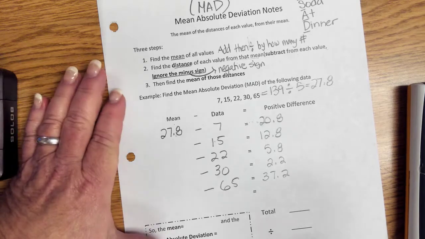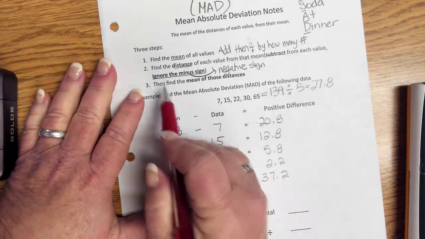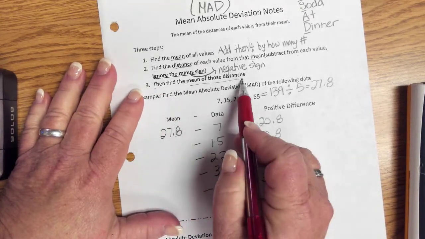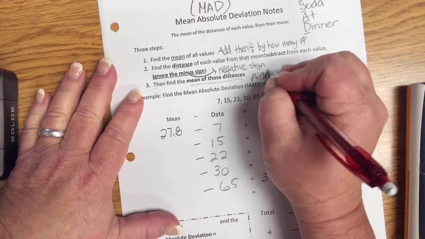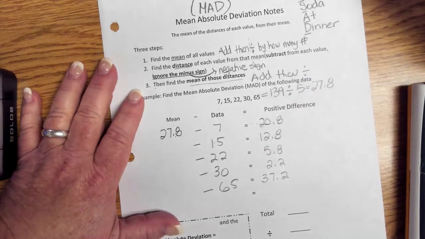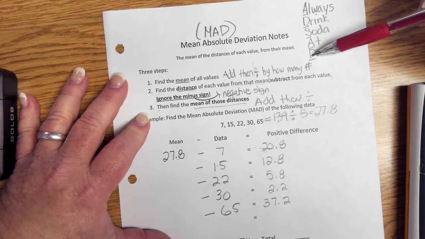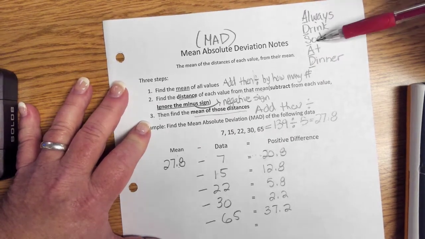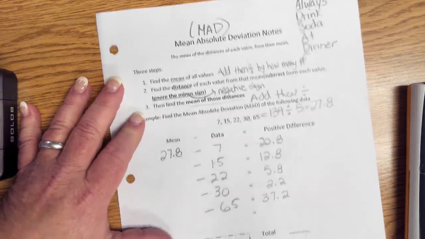Now, next step. That was our soda step. Next step, find the mean of all those distances. How do we find the mean? Add, then divide. So we have: add, divide, subtract, add, divide. This is the one thing students forget. Every time you get an answer, that answer will be an answer choice on the test, and people will stop before they finish. If you haven't divided twice, you have not done all the steps.